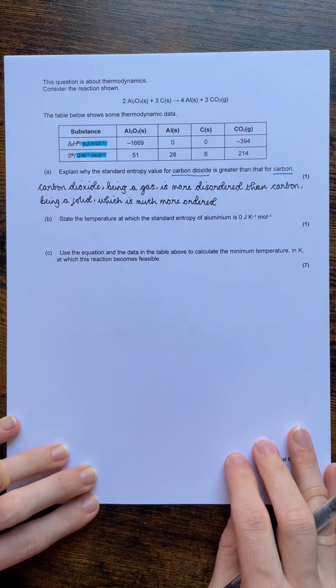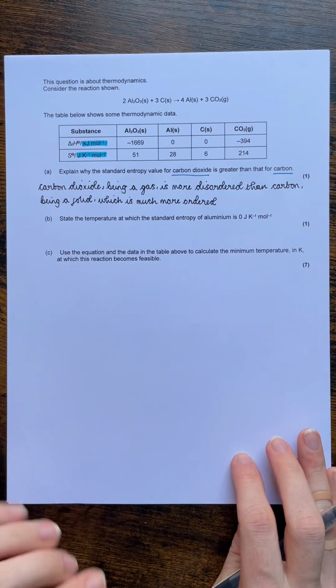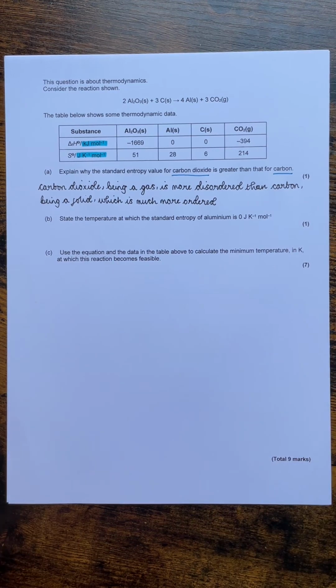So thinking of this idea that the more disordered the system, the greater the absolute entropy value will be for that substance. And we can think about that in terms of one particular substance in the solid, liquid and gas phase, and water is a really good example of that.